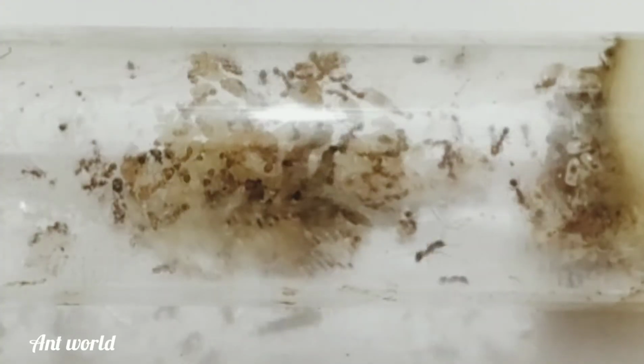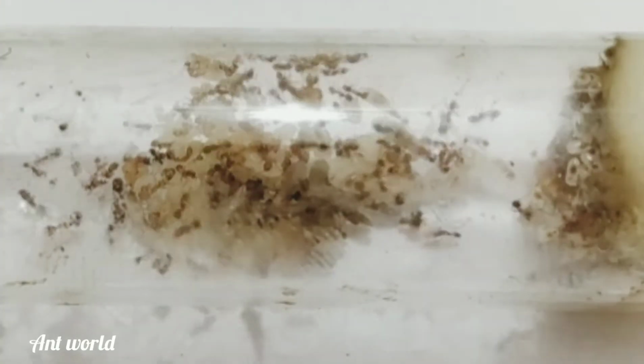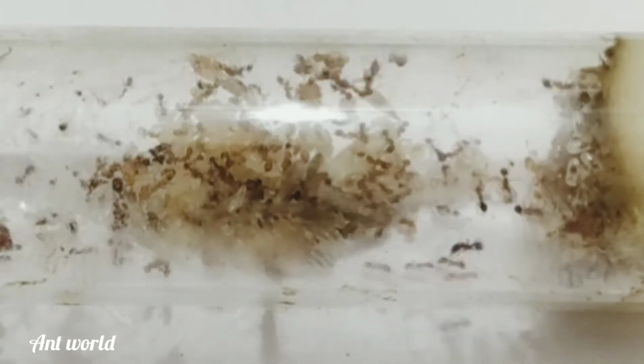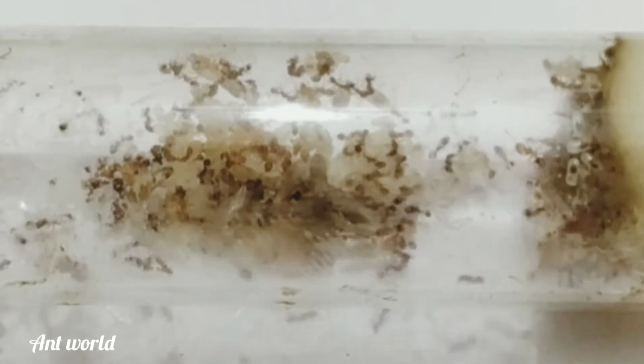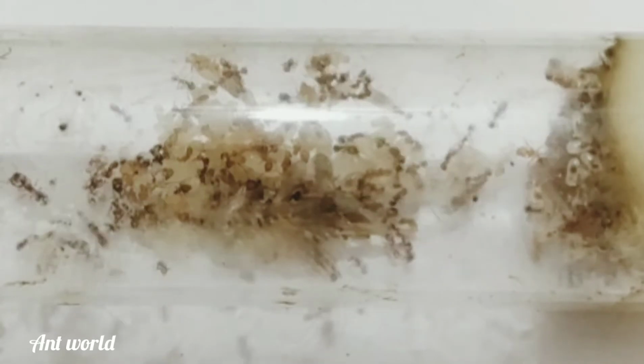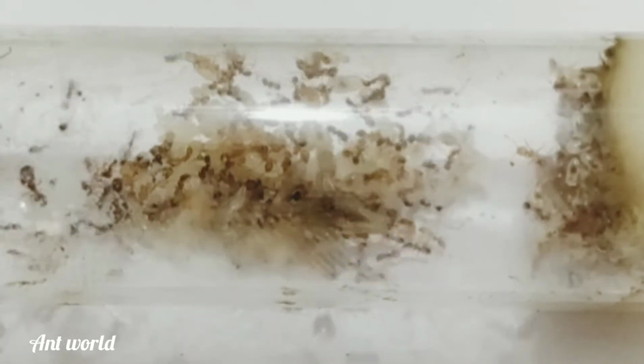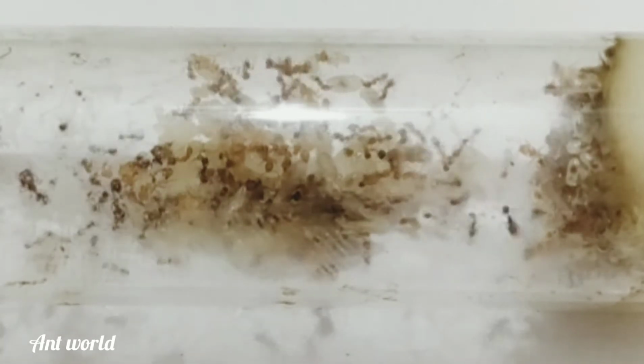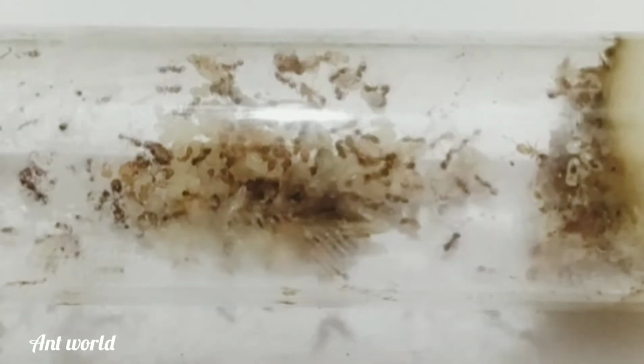Here you can see a large colony of Fidoli ants. They have a lot of brood and also some nice majors. This brood requires protein to develop.